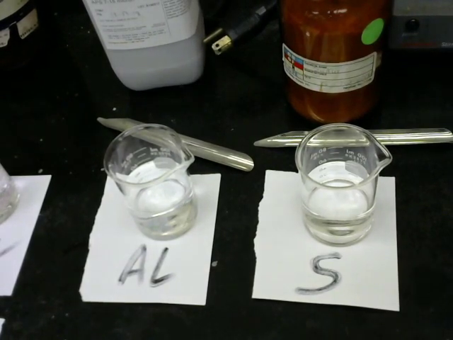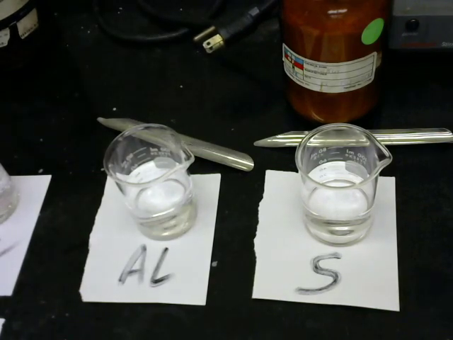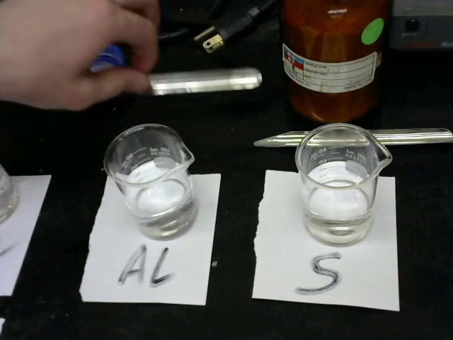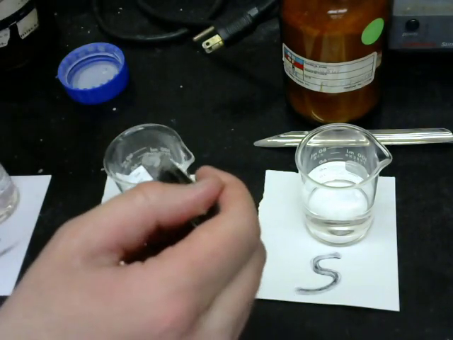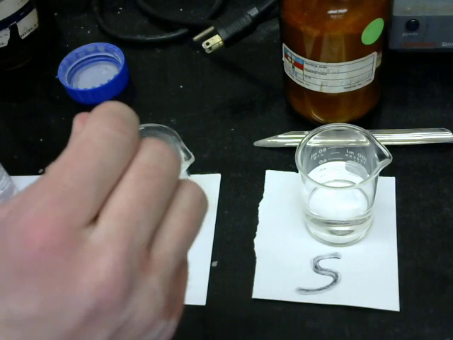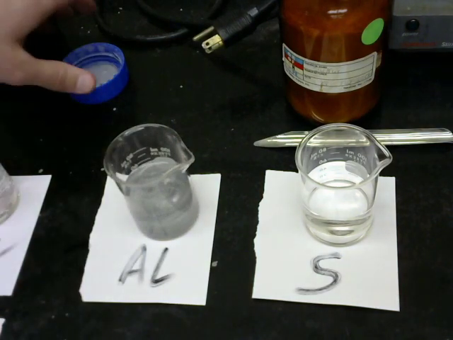So aluminum, just what you would expect, is a shiny metal, but we have here aluminum that's been ground into a fine dust. And that's going to give it the best chance of reaction, giving it lots of surface area. We'll stick the aluminum in there.